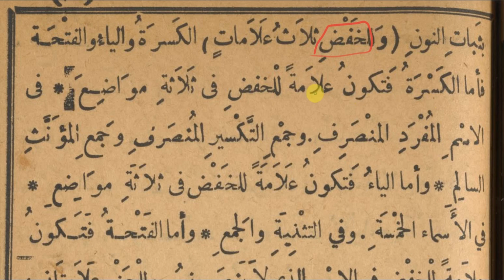فأما الكسرة فتكون علامة للخفض في 3 مواضع. So the kassra, the first one, al-kasra, this here is a kasra at the end, under the last letter. This here is a kassra, this here is a kassra. It is a mark of lowering or dragging. That's the meaning of the word jar, another name for al-khafd, in 3 places.